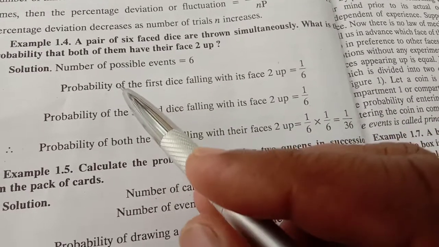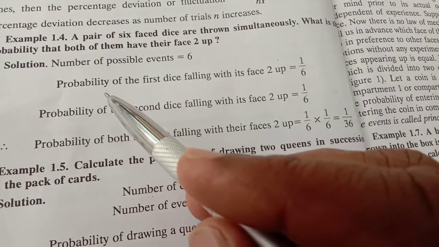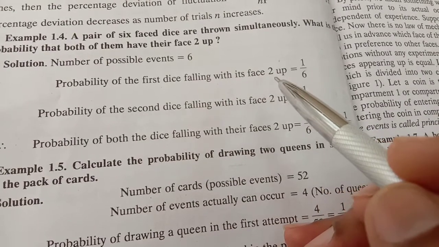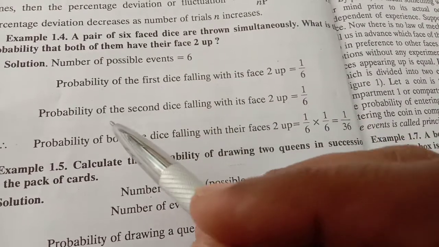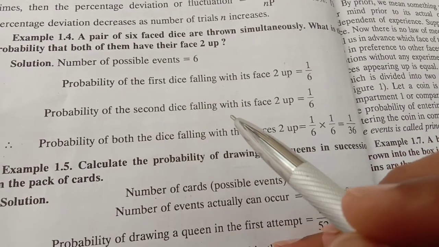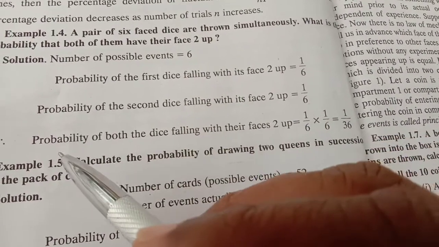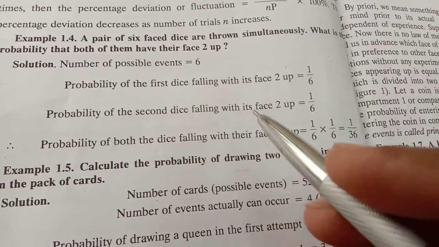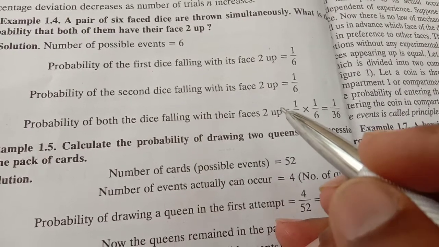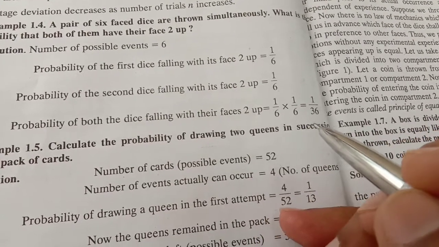In the case of the first dice, the probability of the first dice falling with its face 2 up is equal to 1/6. Similarly, the second dice falling with its face 2 up is equal to 1/6, and the probability of both the dice falling with their face 2 up is equal to, these are independent events, therefore the probabilities will multiply, that is 1/6 into 1/6 equal to 1/36.